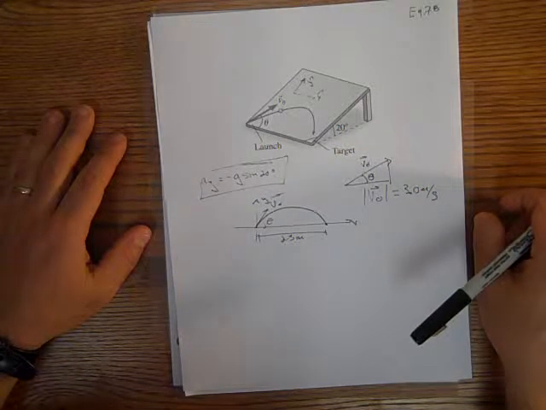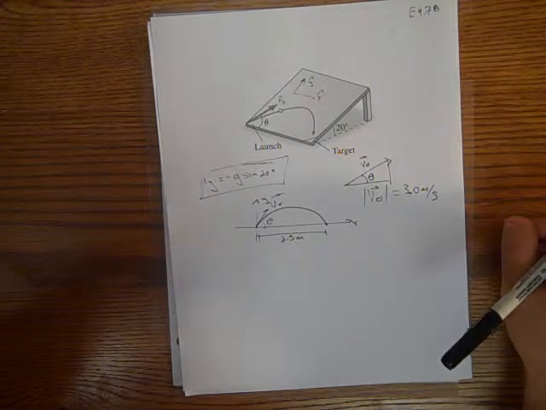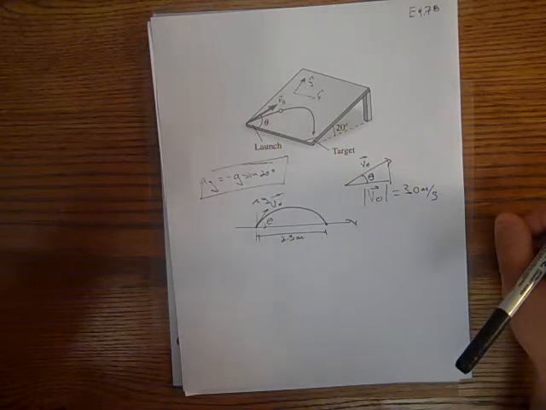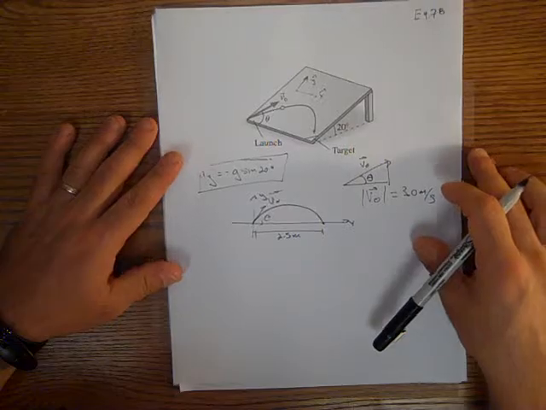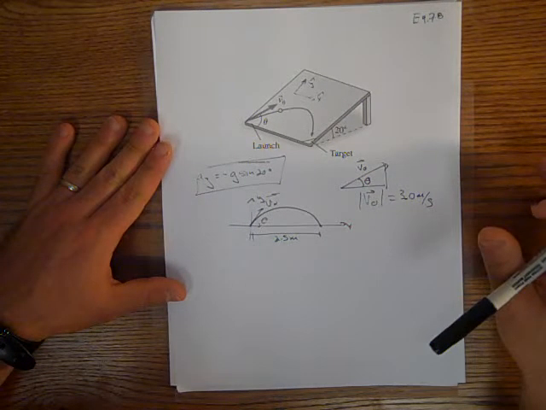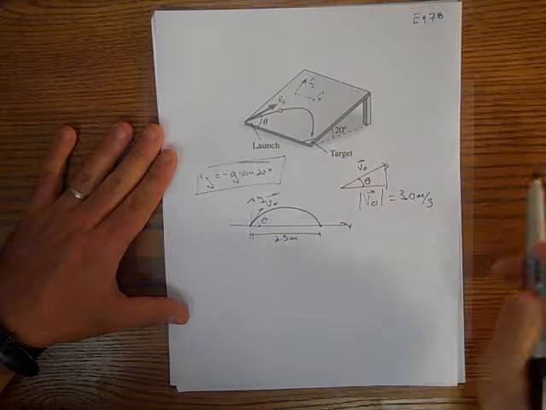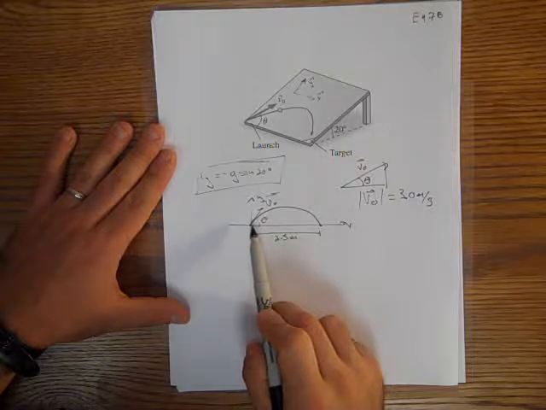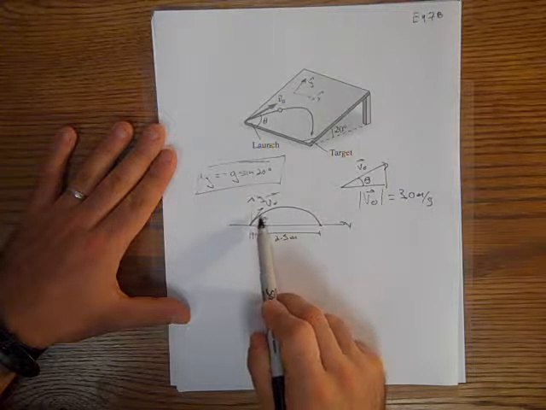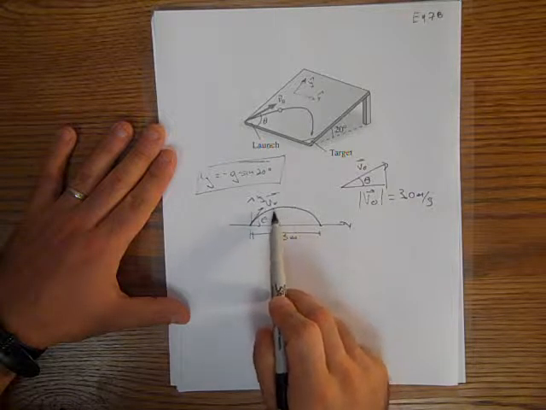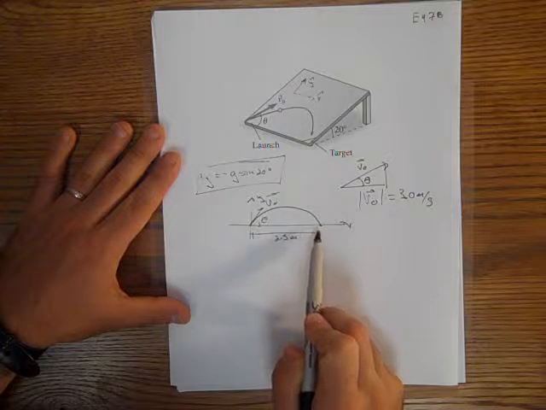Okay. So the first thing that I'm going to do in this problem is use something that I've learned and that I hope that you've come to realize. Now, I don't think we've talked about it very explicitly, but in this motion we start with some initial velocity, and through its trajectory the x component doesn't change, but the y component does.